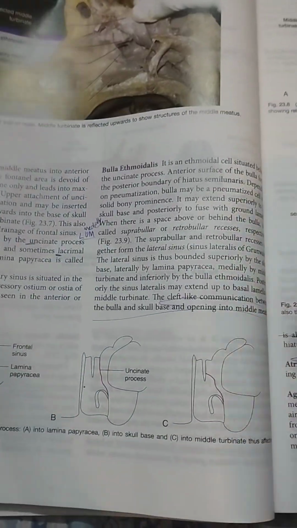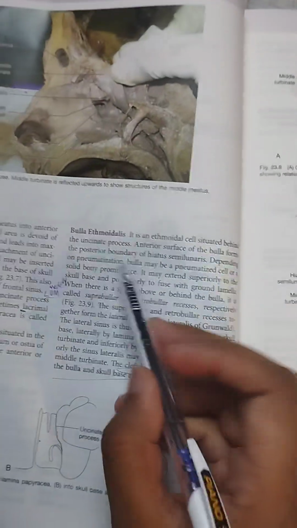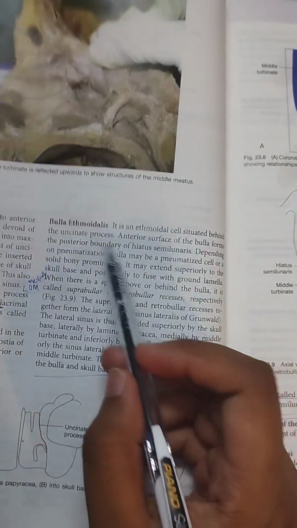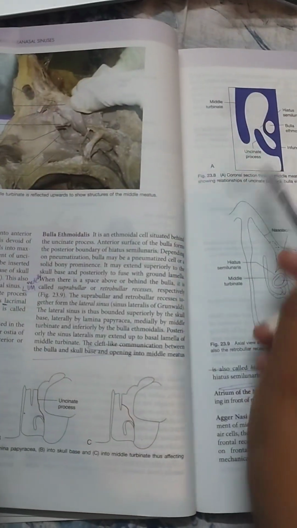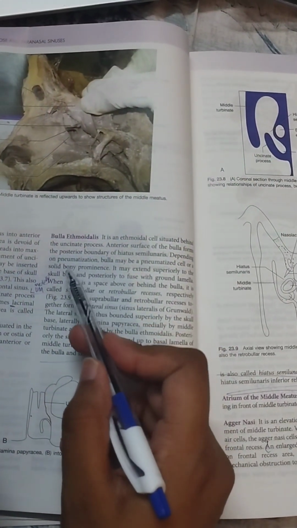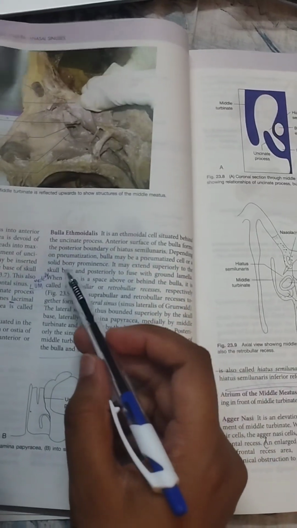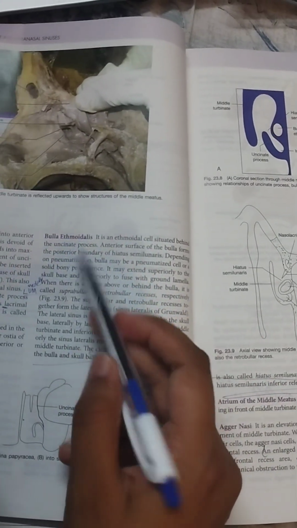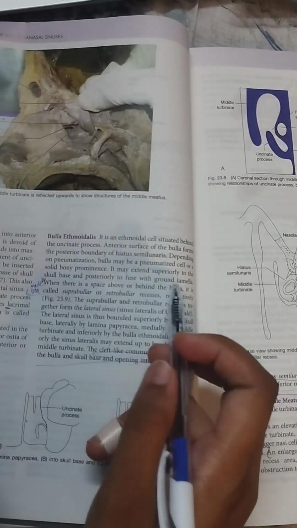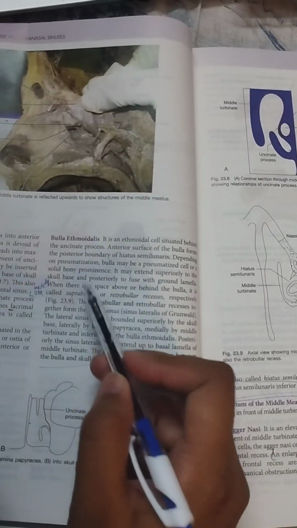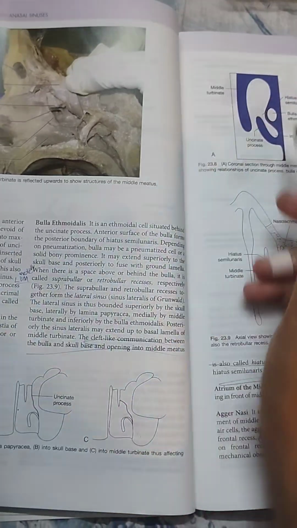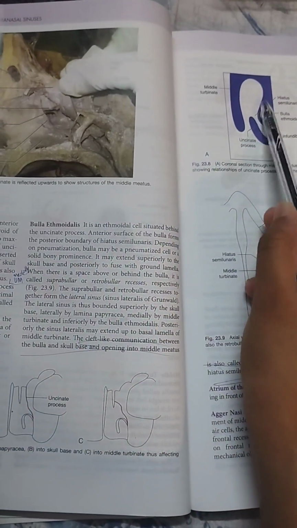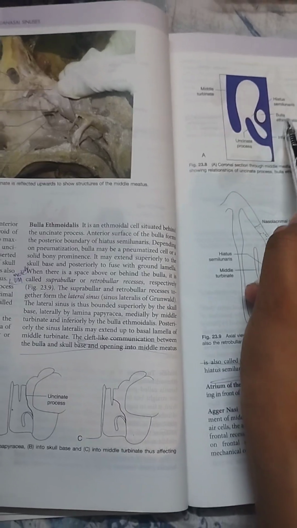Now let's talk about the bulla ethmoidalis. It is an ethmoidal cell which is situated behind the uncinate process. The anterior surface of the bulla will form the posterior boundary of the hiatus semilunaris, as we can see here. And depending on pneumatization, the bulla ethmoidalis may be a pneumatized cell or a solid bony prominence. It may extend superiorly to the base of the skull and posteriorly to fuse with the ground lamella or the basal lamella.